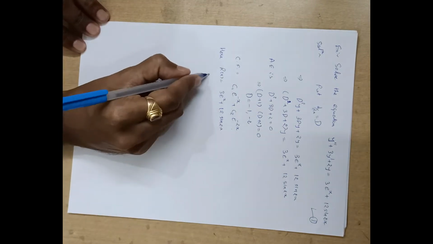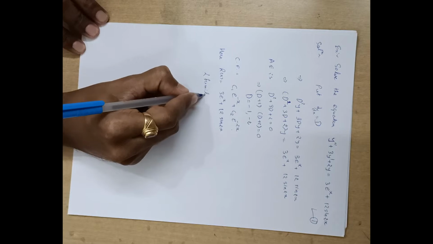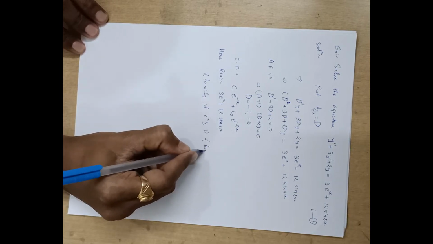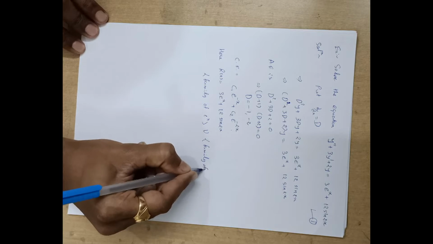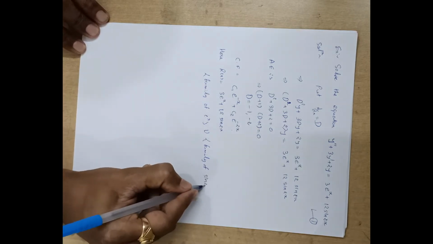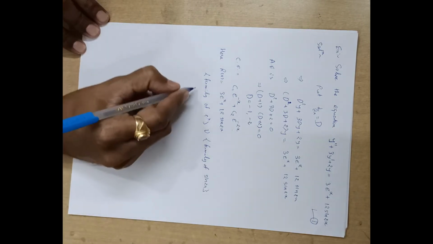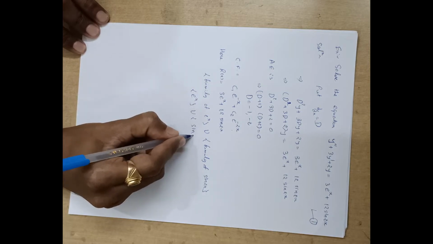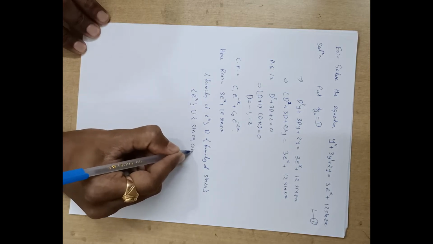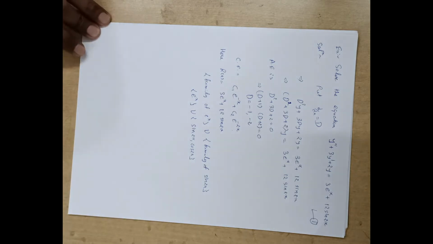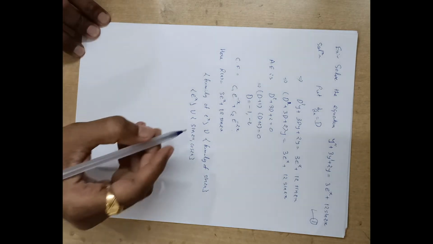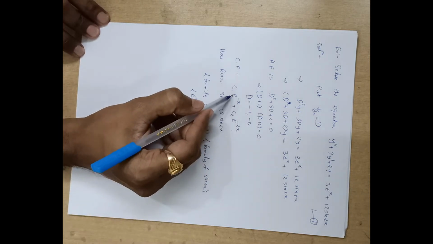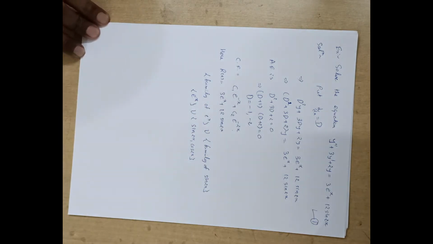Now the family of e^x union the family of sin 2x. Now e^x as a family is e^x, and sin 2x as a family is sin 2x and cos 2x. See, neither of these is repeating in the complementary function.